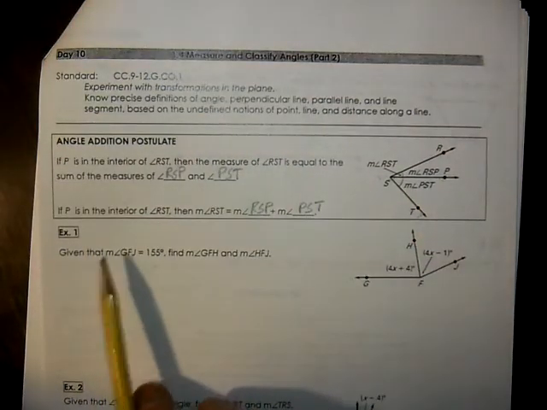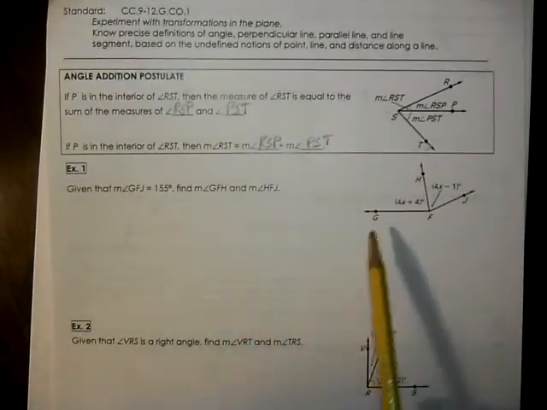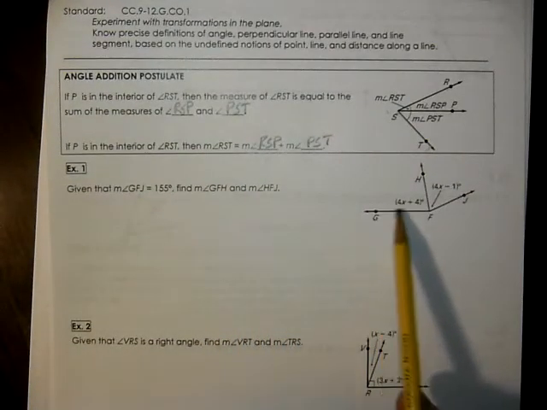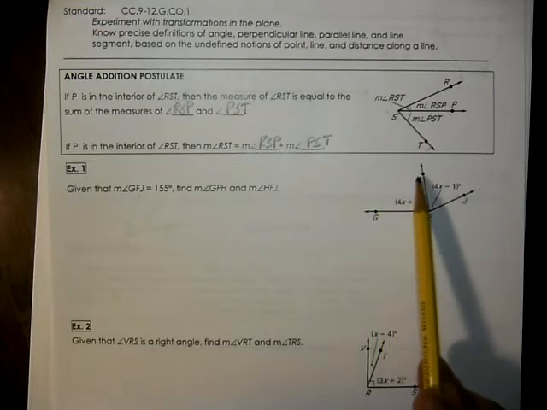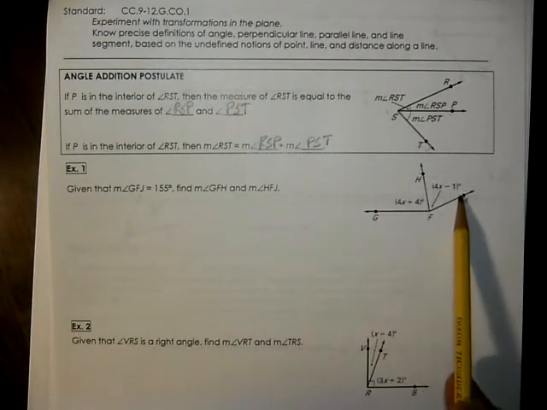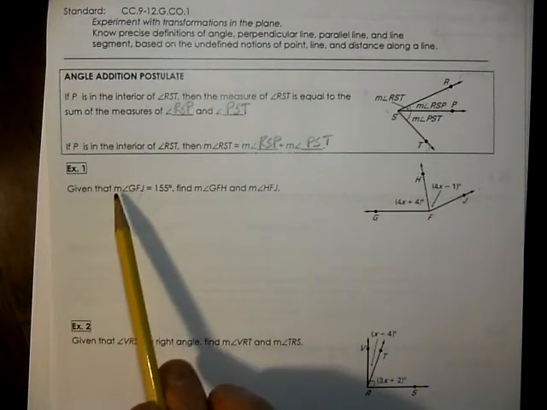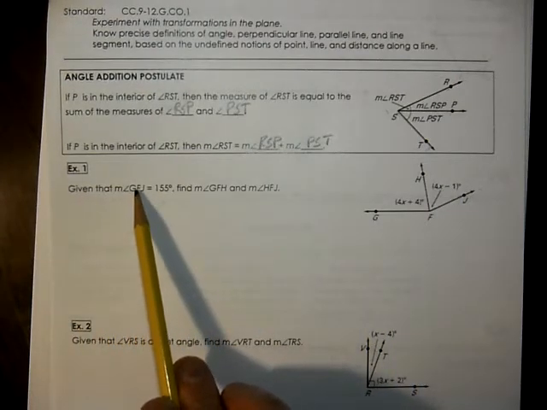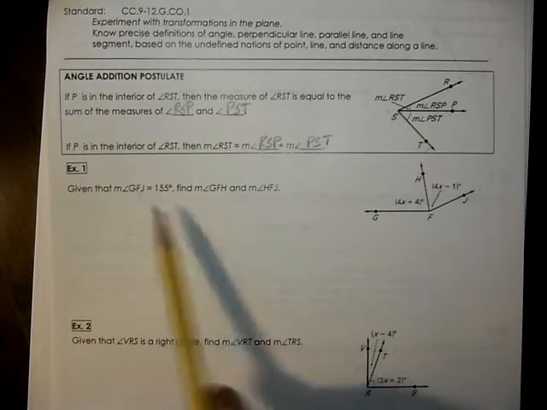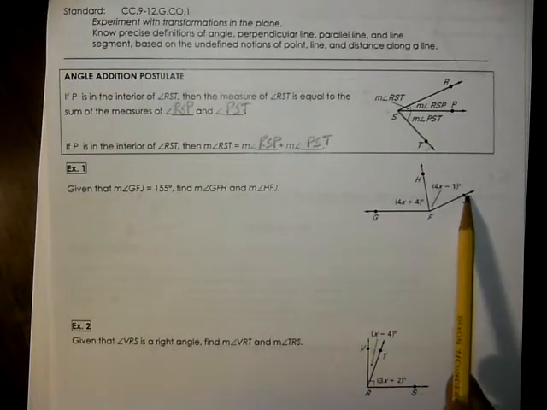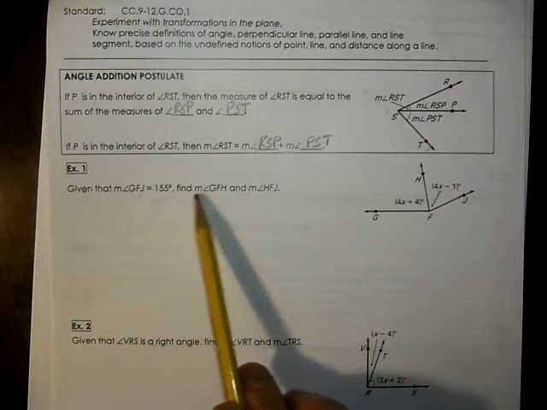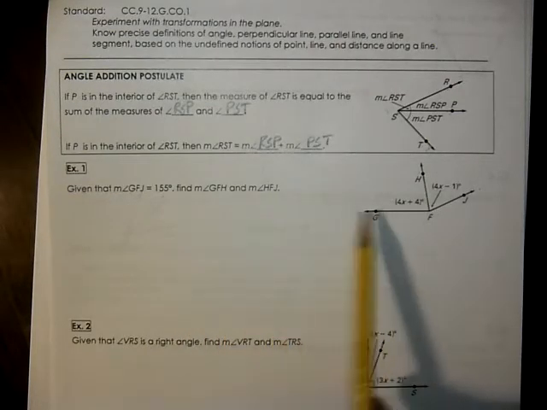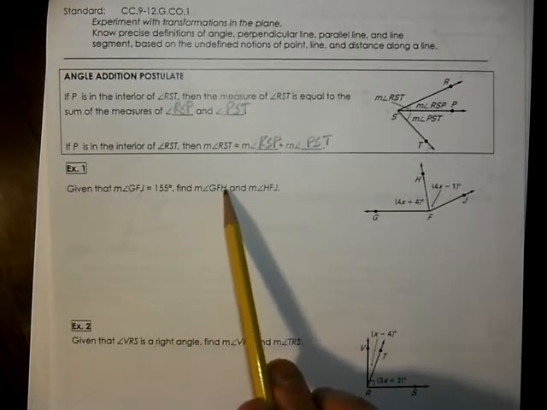So when we look at example 1, we have a small part plus a small part. We're looking for the measurement of the whole angle. Given that the measure of angle GFJ, that's the whole angle, is 155, we need to calculate what the measurements are of GFH.